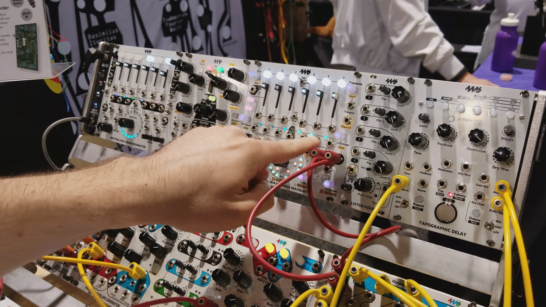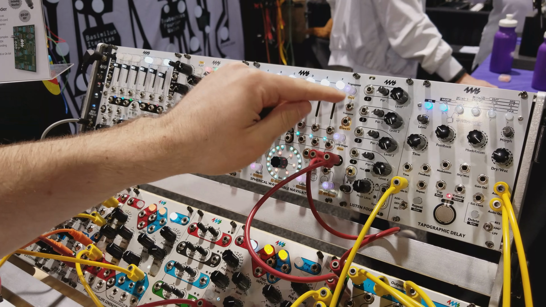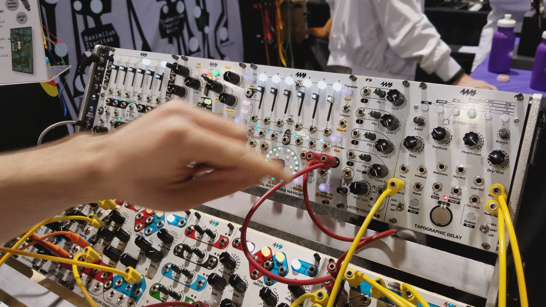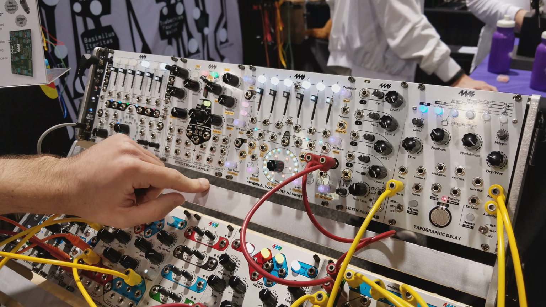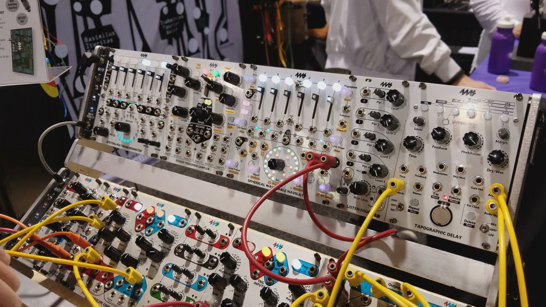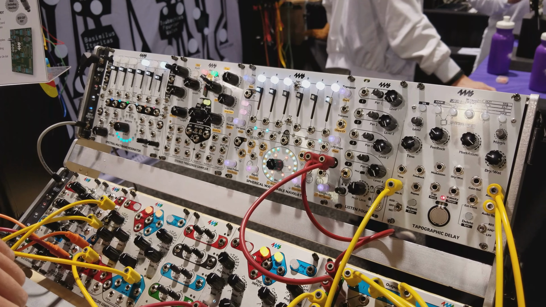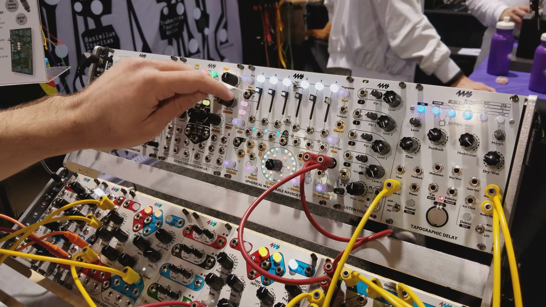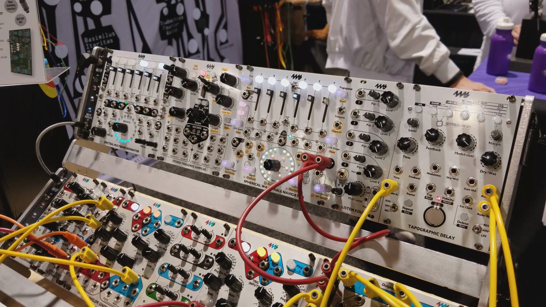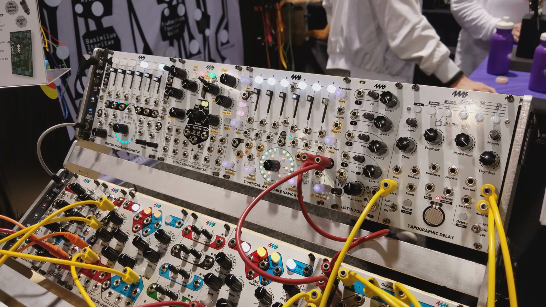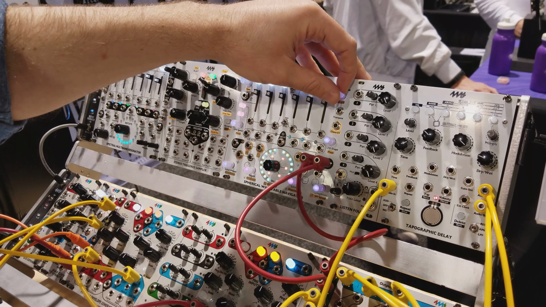Right now the LFOs are controlling the level on each of the oscillators, the VCAs for each of the oscillators. And I can switch the LFO mode to gate. The gate is open whenever the LFO is halfway through its range, and closes whenever it's below halfway. Or trigger, which always triggers at rising edge. So now we have a sequencer. And I can still transpose.